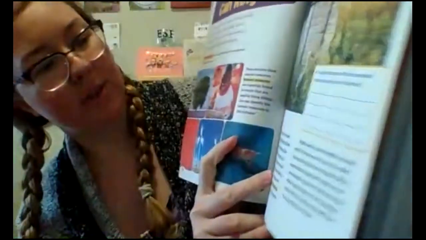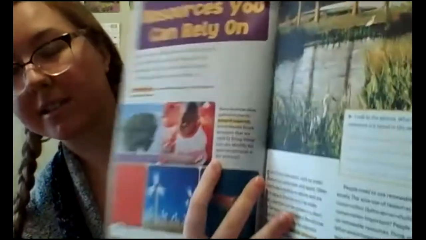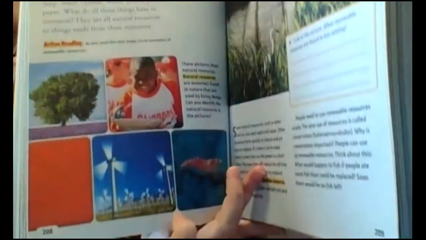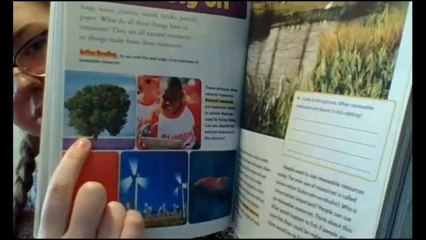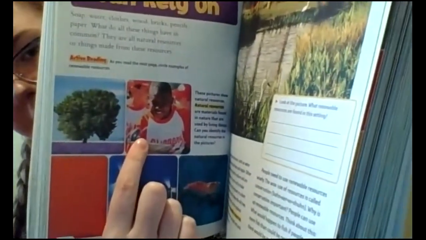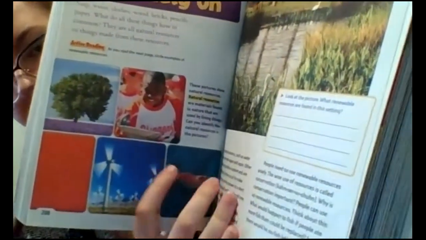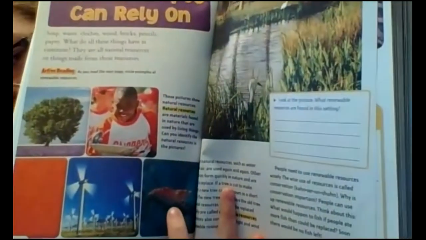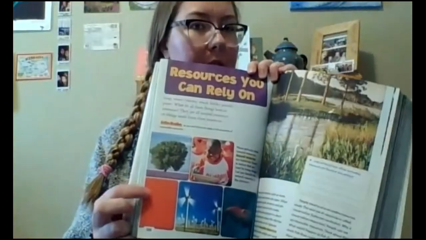And it says that natural resources are materials found in nature that are used by living things. So what materials here are found in nature that are used by living things? Trees. We use trees. We use water. We use wind to make electricity. And I would even argue that we might even use this shrimp. We eat it. I'm not sure about the color orange, unless this was supposed to be the sun. And I would say, yeah, the sun is definitely a natural resource, but I'm not sure about the color orange. Don't think that's a natural resource.